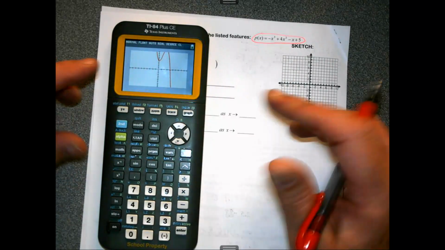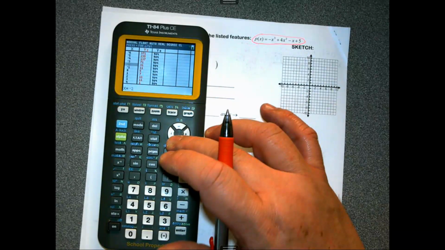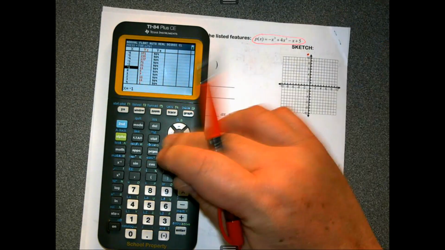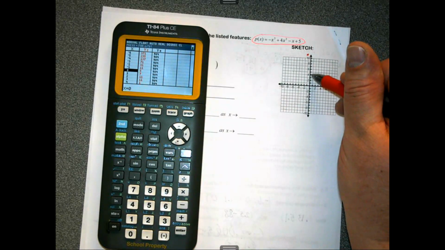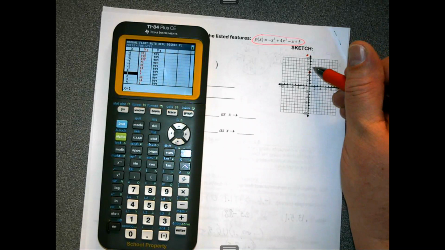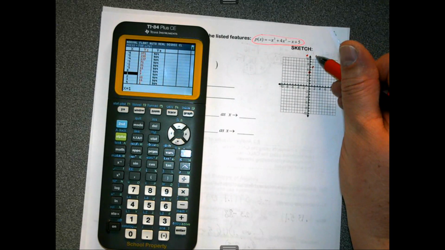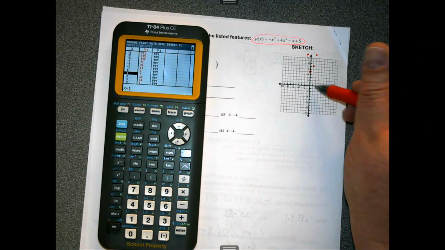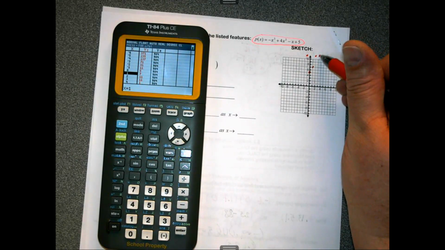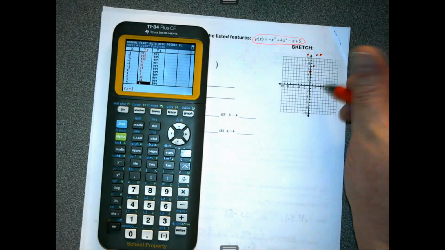Let's get some points. Let's see. I can use negative 1, 11; 0, 5; 1, 7; 2, 11; and 3, 11. So that means our turning point is between 2 and 3, right? Because they both have 11 for a y. And then 4, 1.